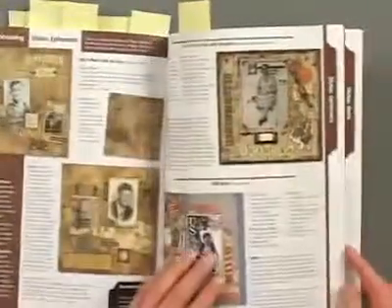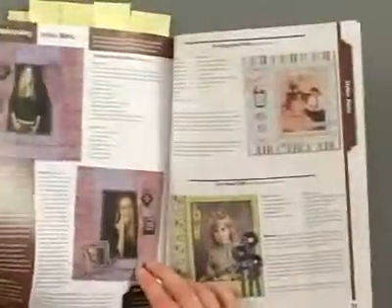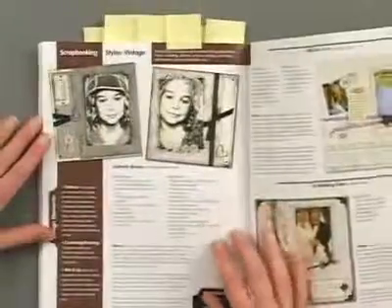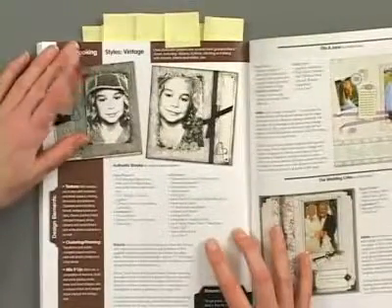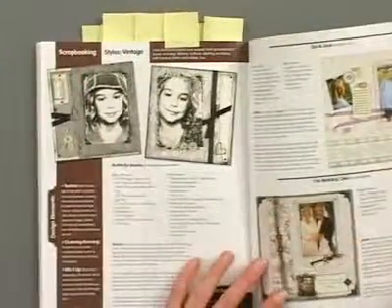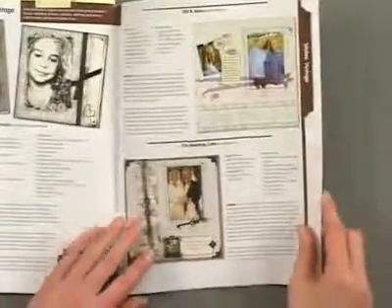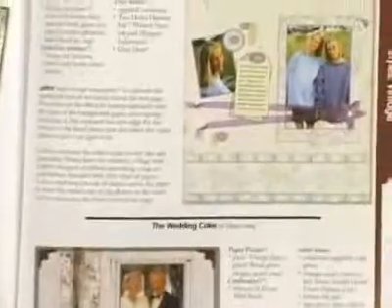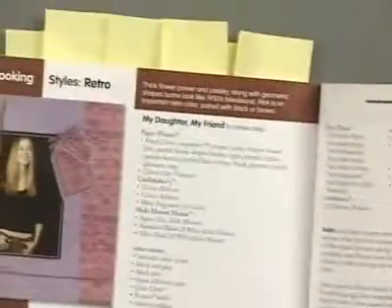And then in the back of the book, you're going to find some design elements dealing with different styles. So we've got some tips on doing vintage layouts, working with either vintage photos or capturing that vintage feel, retro.